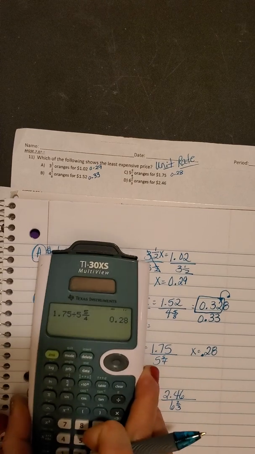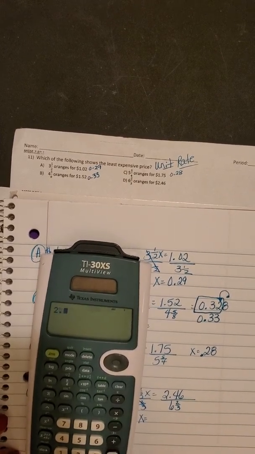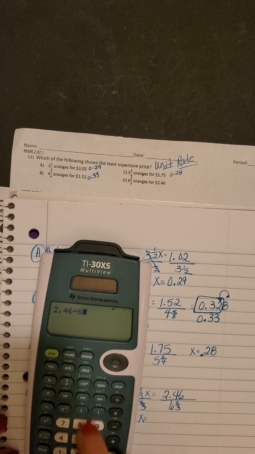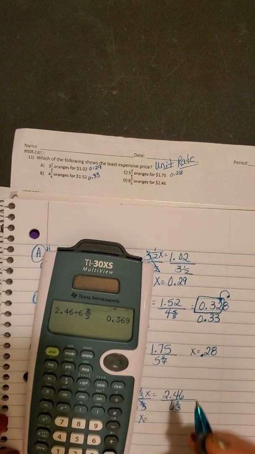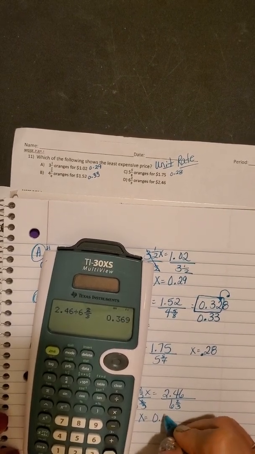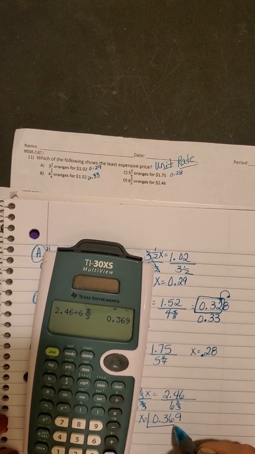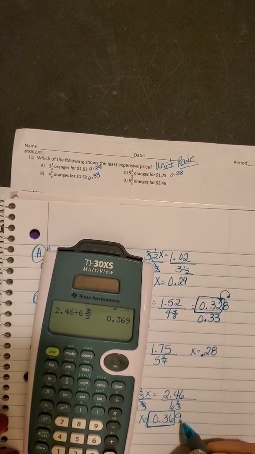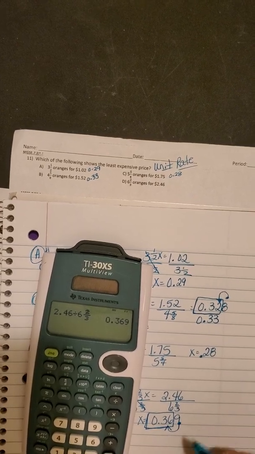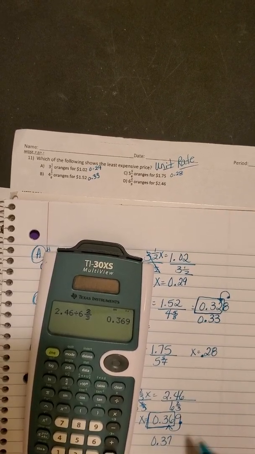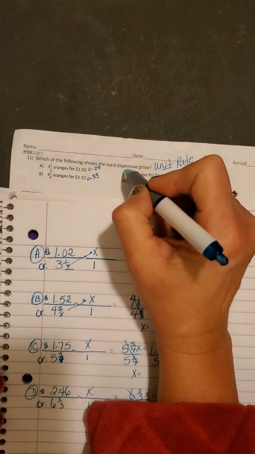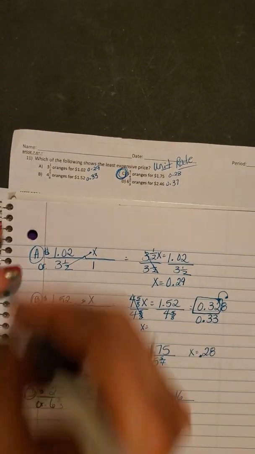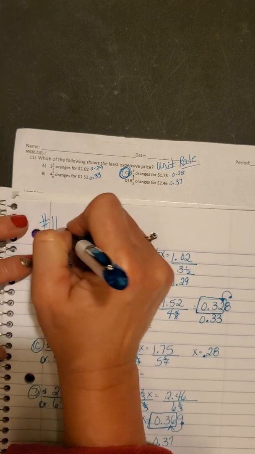X equals, and here's another one, 0.369. I only need that much for it to be money, but that 9 is going to make a difference with that 6, so it's actually 0.37. So this is 0.37. So our least expensive is C. This is number 11. And I'll make sure I upload this paper with the work on it when I upload the key.